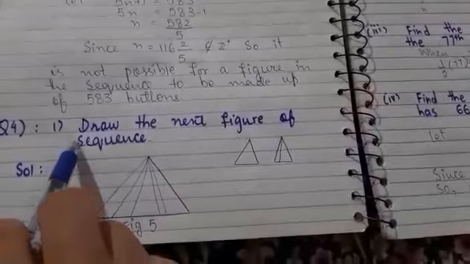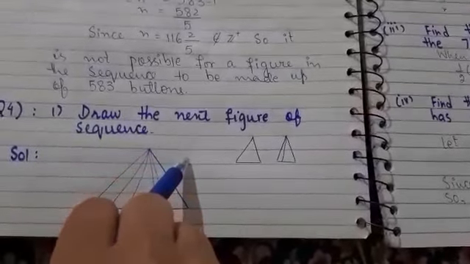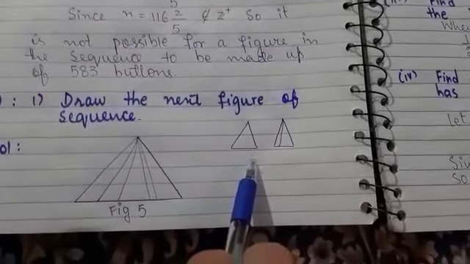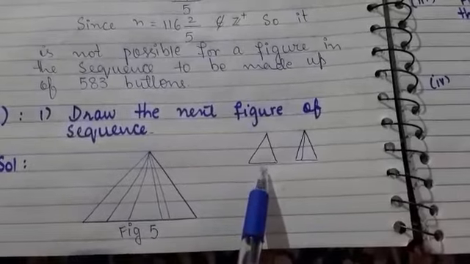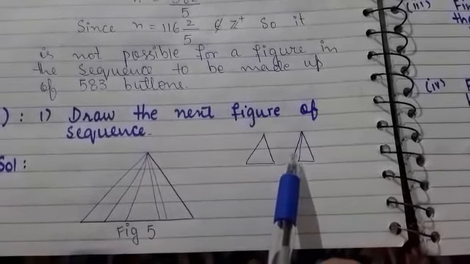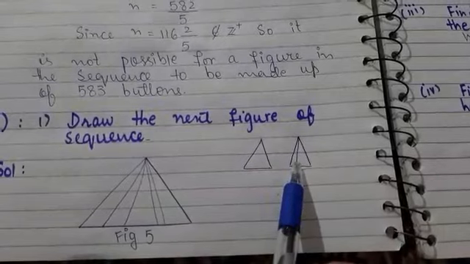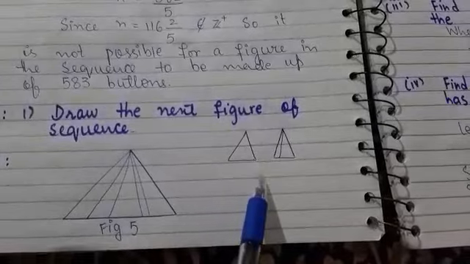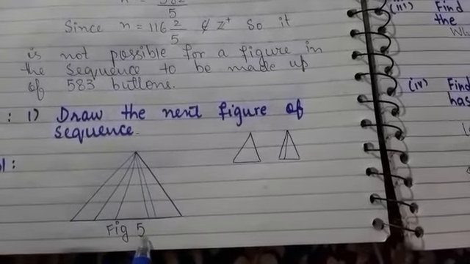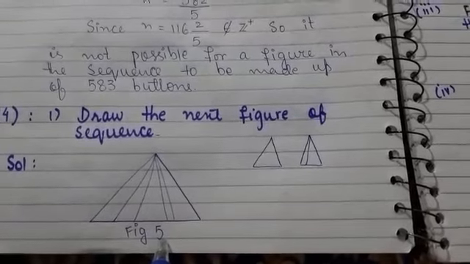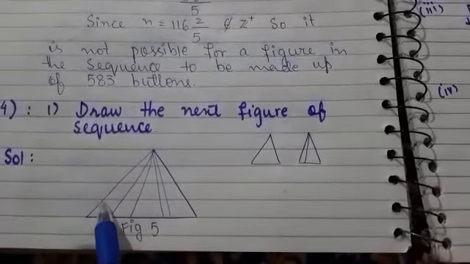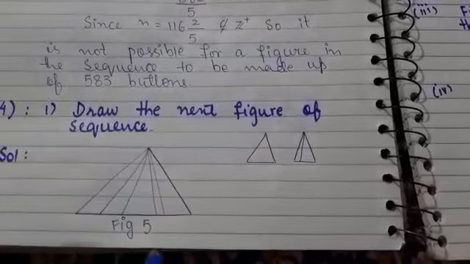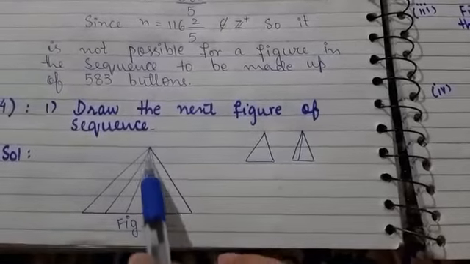Question number 4. In question number 4, we are given some patterns with some figures, and we have to draw the next figure. In the first figure we have only one triangle. In the second figure we have two triangles, one mini triangle and one bigger triangle. This means that one triangle is added in each of the figures. So if we have to find figure number 5, in figure number 5 we will have 5 triangles. So we will count here 1, 2, 3, 4, 5. So in figure number 5 we have 5 mini triangles in a bigger triangle.